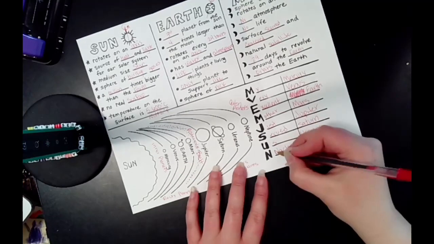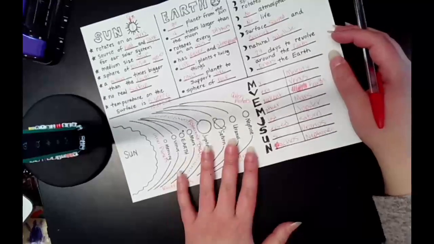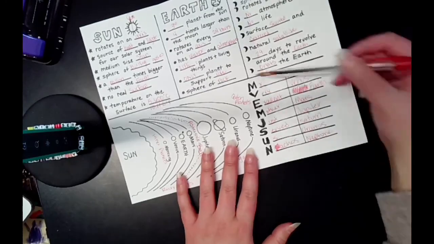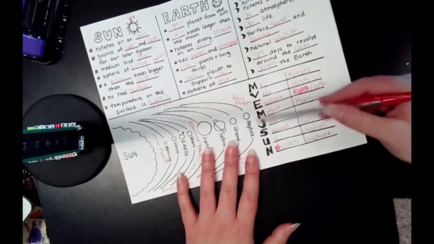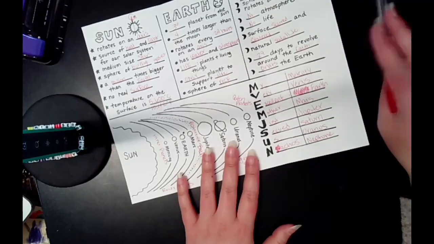This helps you memorize the order of your planets. Some people have used different ones, so if you have a different one that you've used in the past, feel free to put it in here as well if you would like to.